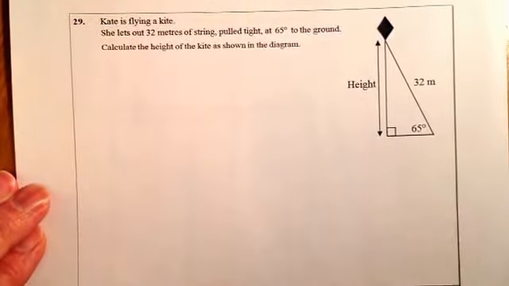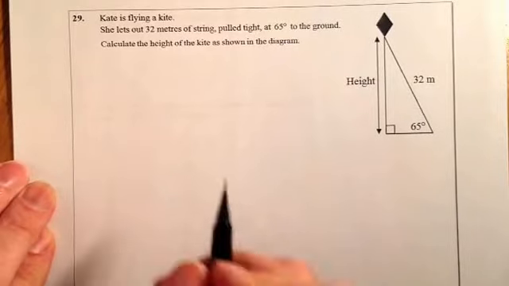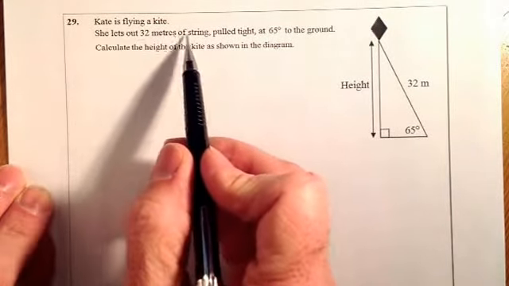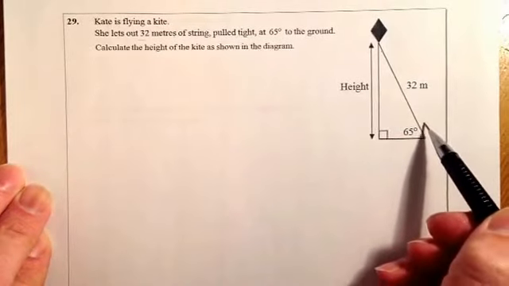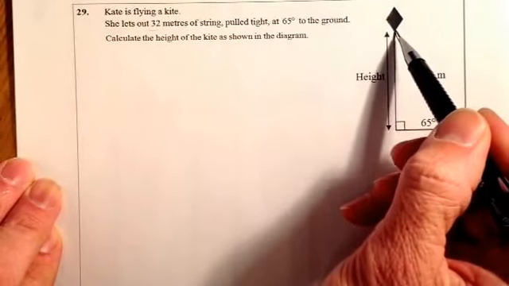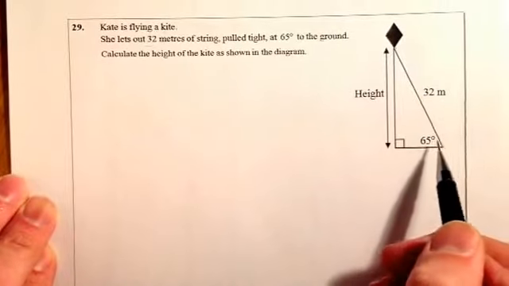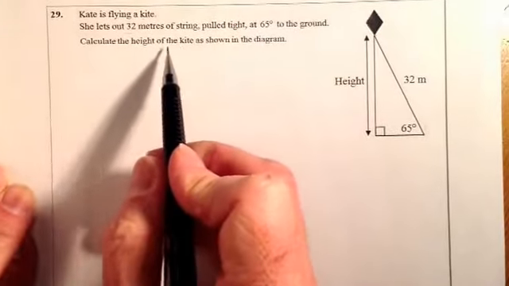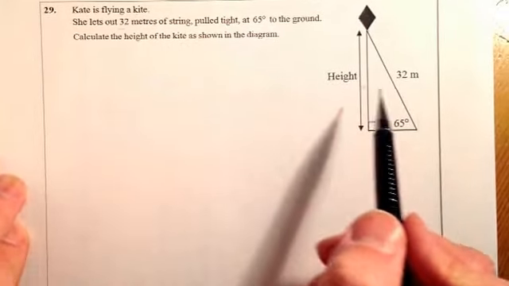let's do this question next, and this will be our final one in this session. So Kate is flying a kite, and she lets out 32 metres of string, so 32 metres of string to there, and it makes an angle of 65 degrees to the ground, okay? Calculate the height of the kite as shown in the diagram.